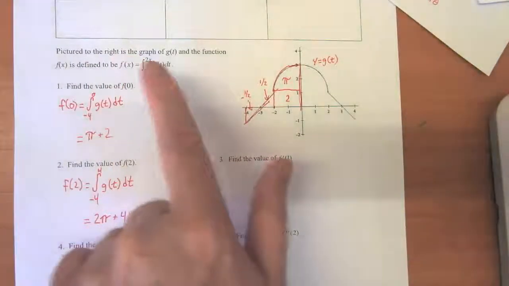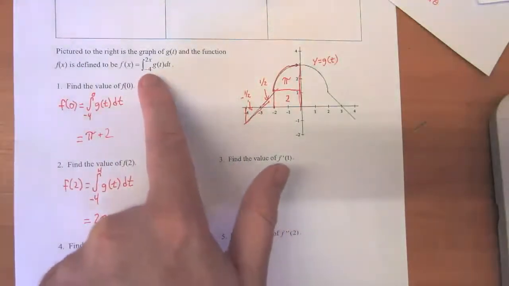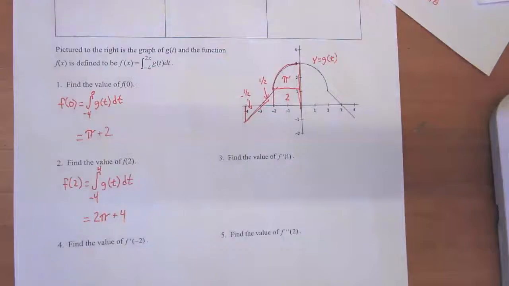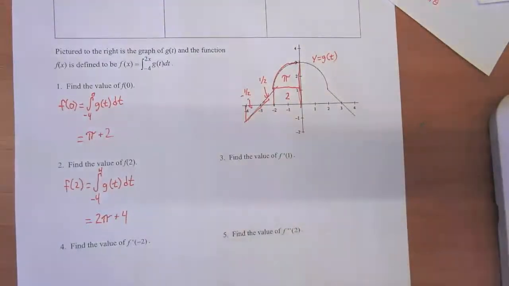In the last video, we started looking at the short answer problem at the bottom of page 593. Now we're going to take a look at part 3 of that, which is actually going to use the fundamental theorem of calculus that we've been learning in this unit. Once again, we've got this graph of g of t, and f of x is defined as the definite integral from -4 to 2x of g of t dt. This time, we want to find the value of the derivative of f evaluated at 1.